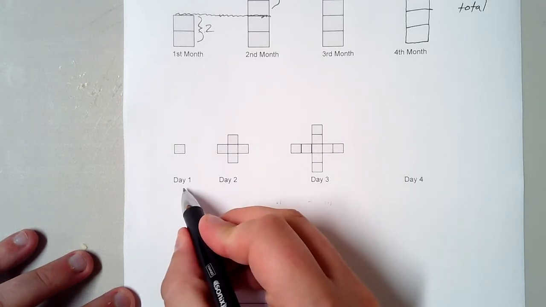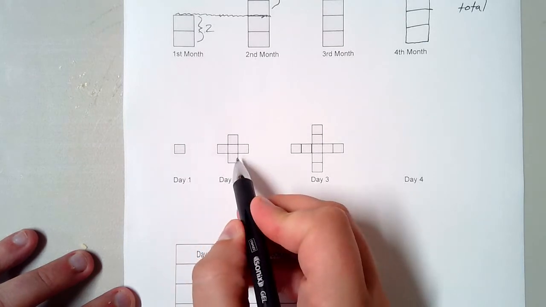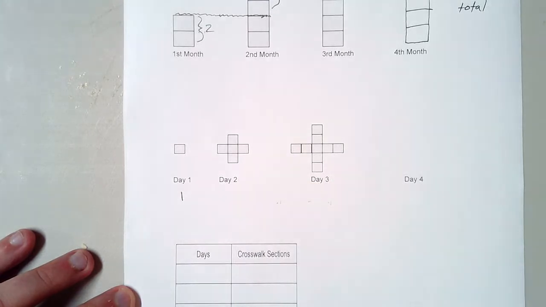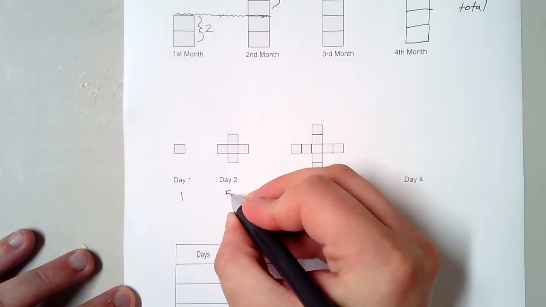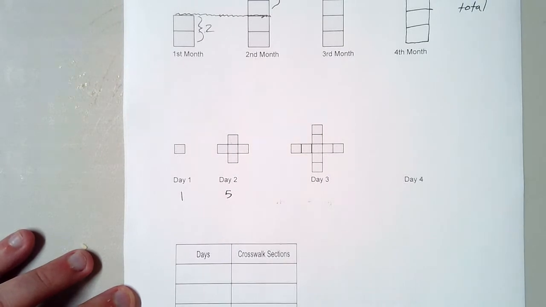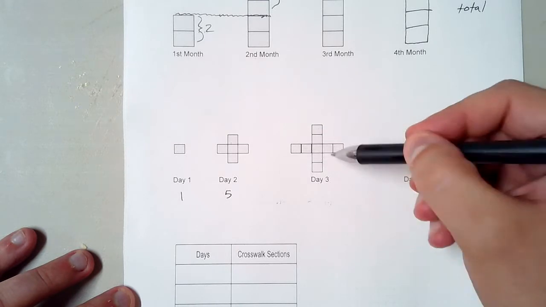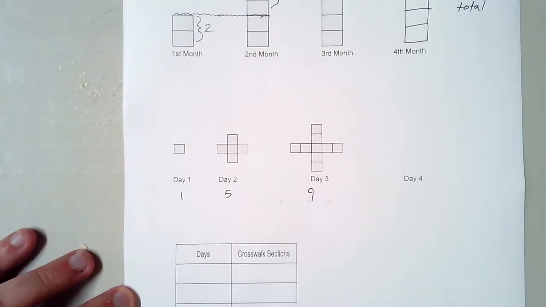And what they want to do now is they're going to take this one piece and they want to start building out this intersection. So we go from having 1 block to having 5 blocks. And then I look at day 3 and I say, well, what happened in day 3? Well, day 3 now has 9 of these blocks or these tiles here.